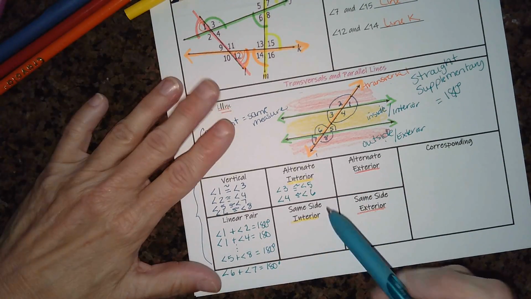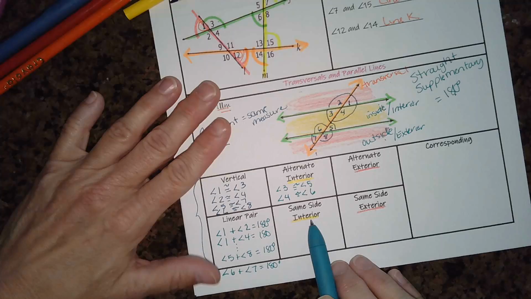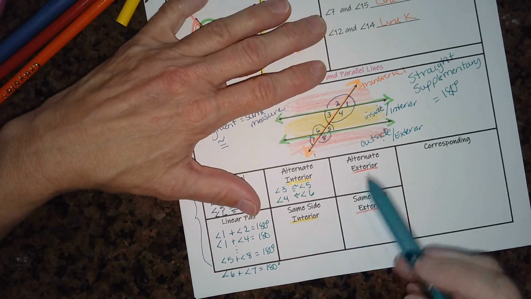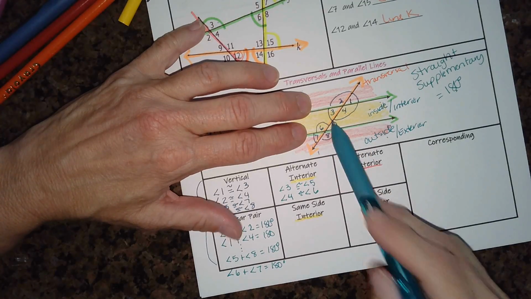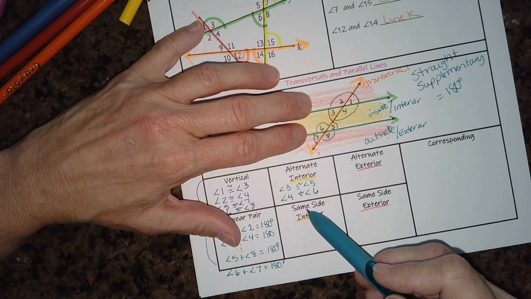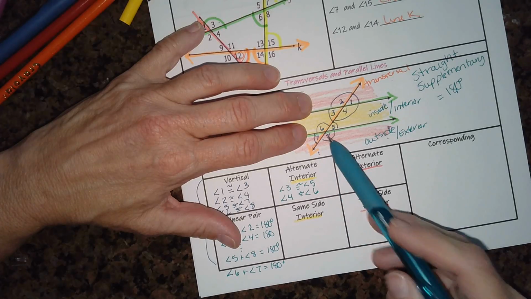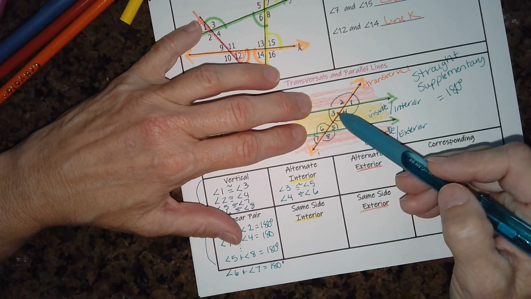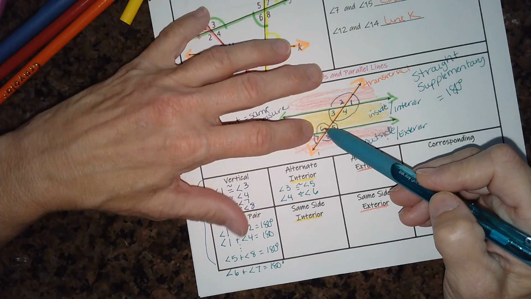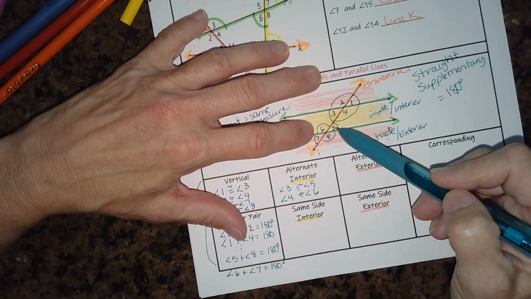So let's drop down and talk about the same side interior. So we're still talking about the 4 angles that are in between the parallel lines, but let's identify the angles that are on the same side of the transversal. So the same sides are angle 3 and angle 6, angle 4 and angle 5.